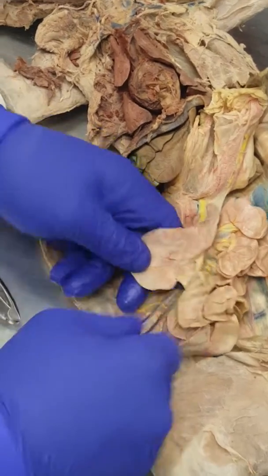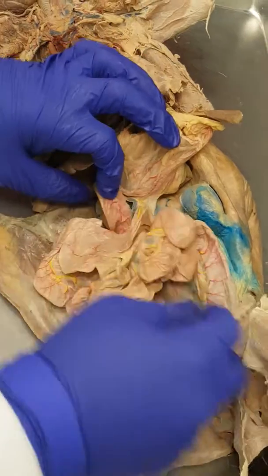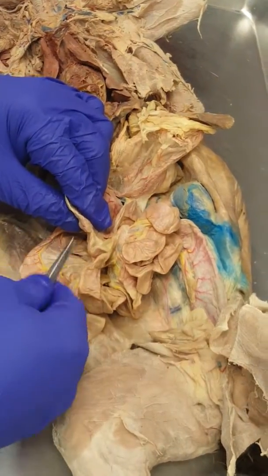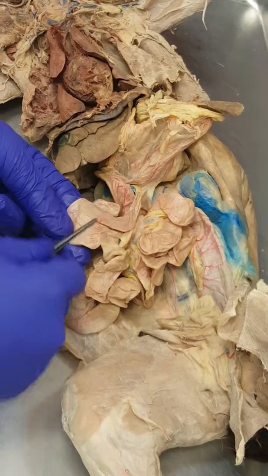I-L-E-U-M. Ileum. So duodenum, close to the pancreas, close to the stomach. Anywhere in the middle, jejunum. Okay? And then even though the ileum is the longest, I'll put it towards the end. And that's the ileum right there. It will be close to the colon.